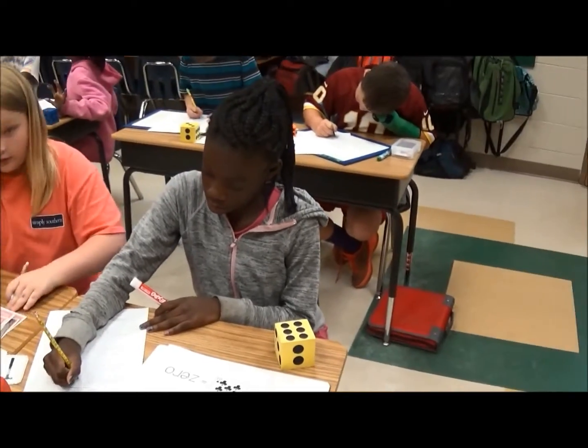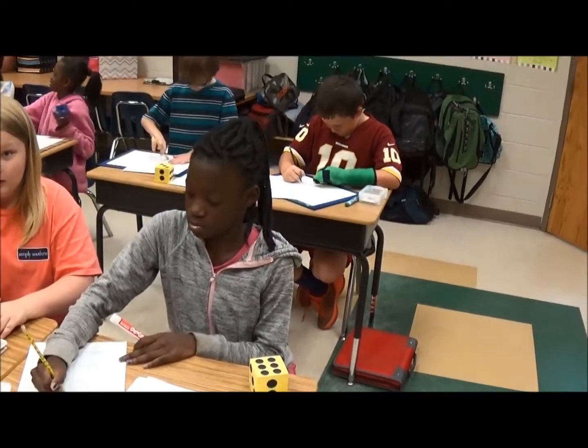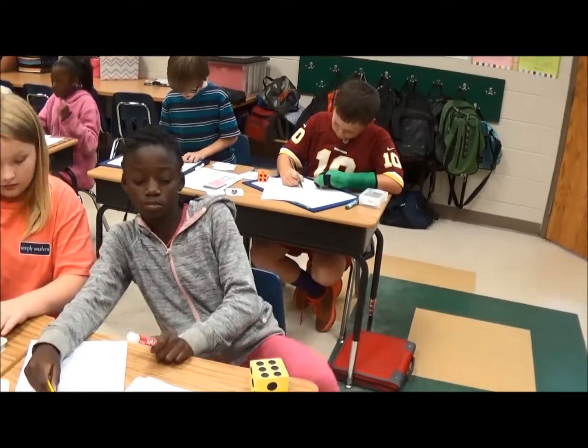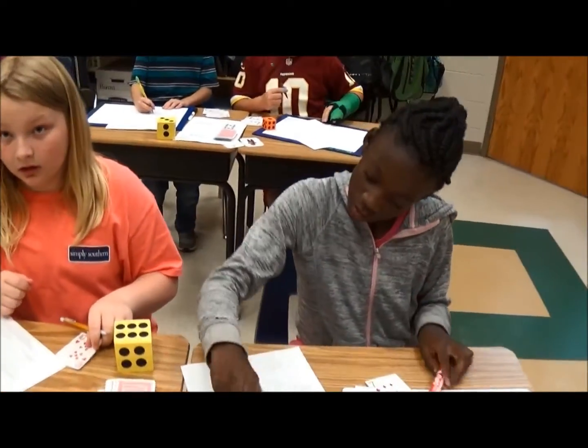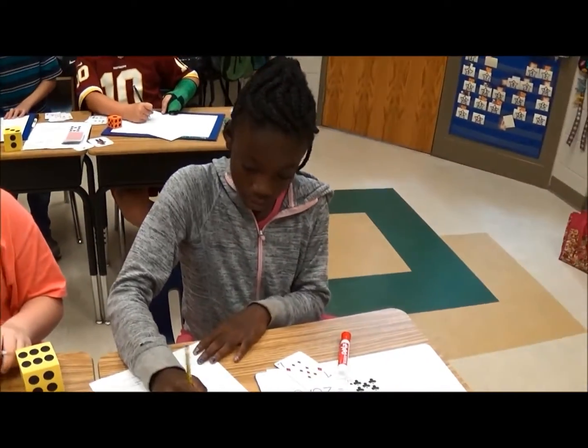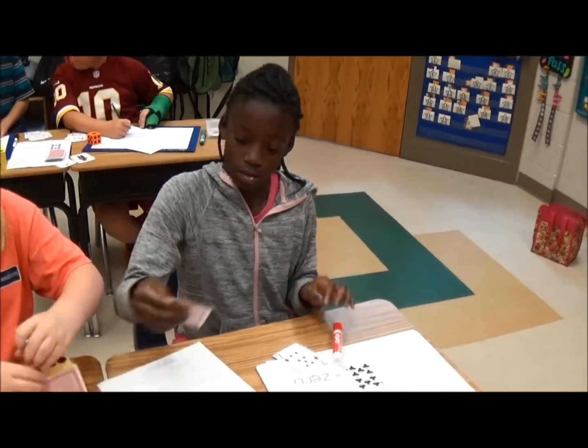1, 2, 3. Cassidy, you've got to let her choose. She's got to choose her card. What's your number? You need to keep choosing, like you choose one, she chooses one, you choose one. You can't keep drawing cards. She needs to.